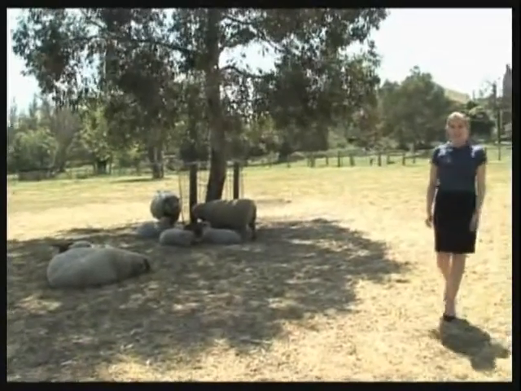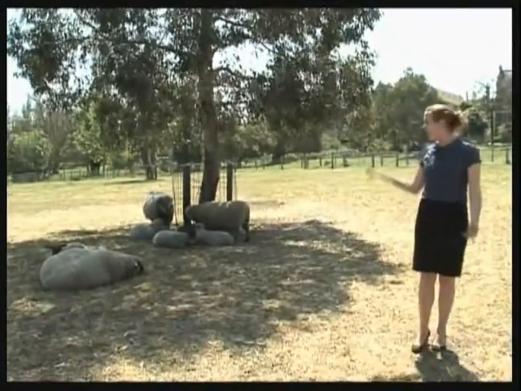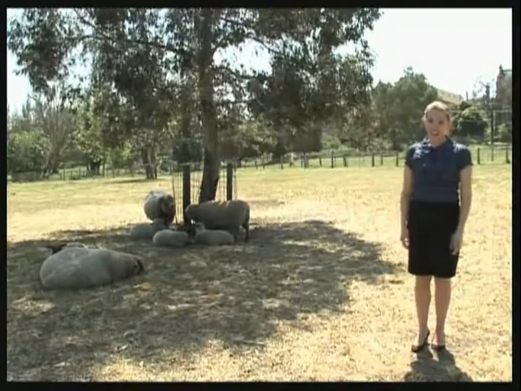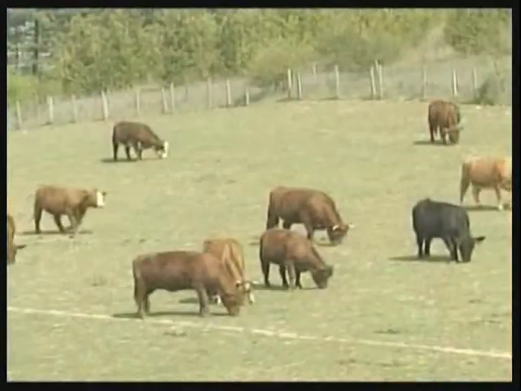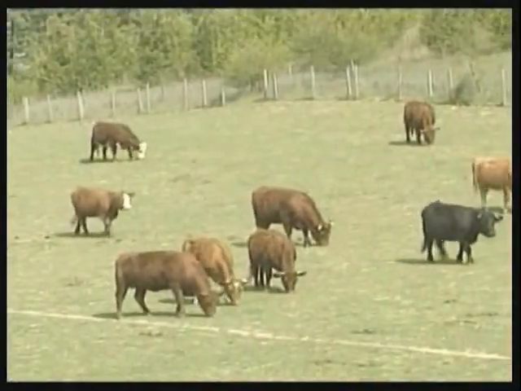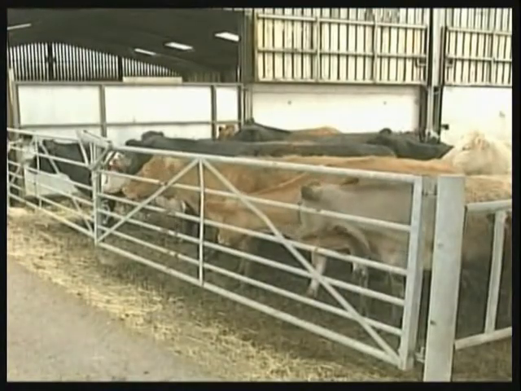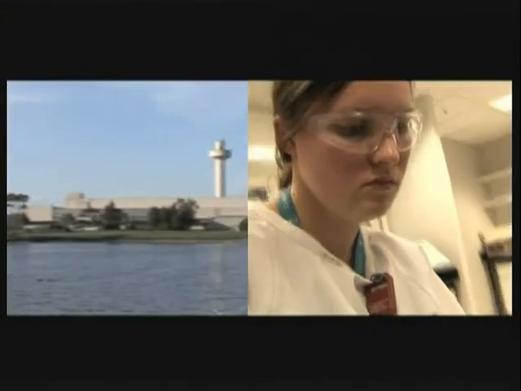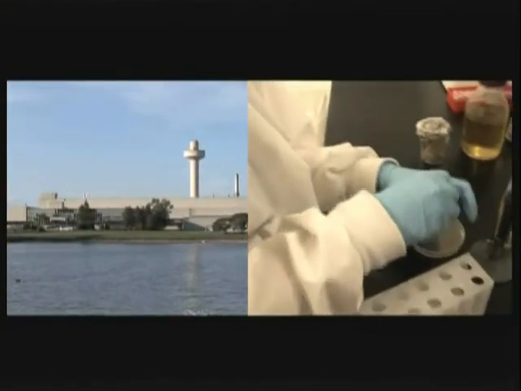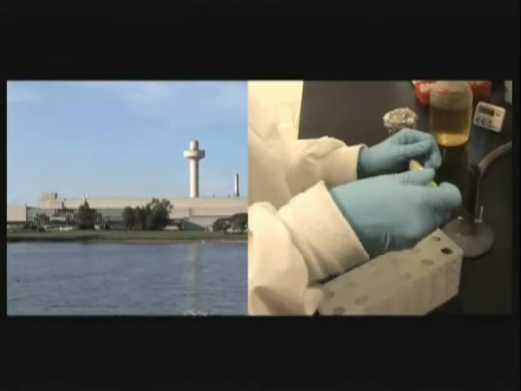Of course, genetics doesn't just apply to humans. All animals and plants have DNA. Genetic modification also offers exciting ways to protect animals from disease. Let's take a look inside the CSIRO's Australian Animal Health Labs. Kathleen McLaughlin is a PhD student there.